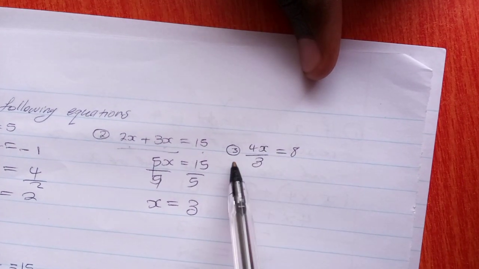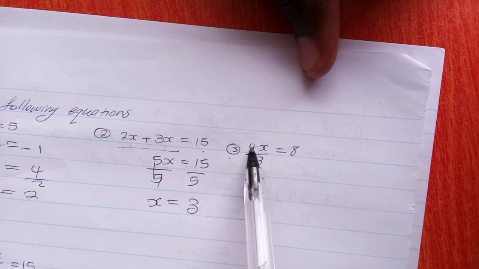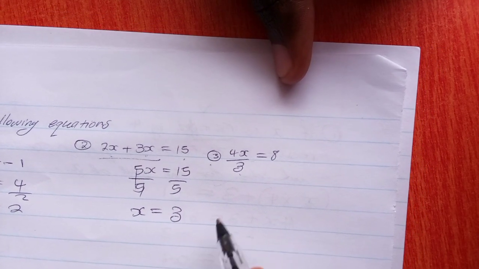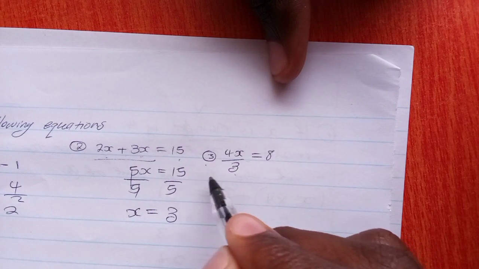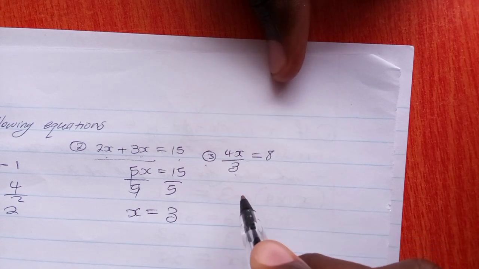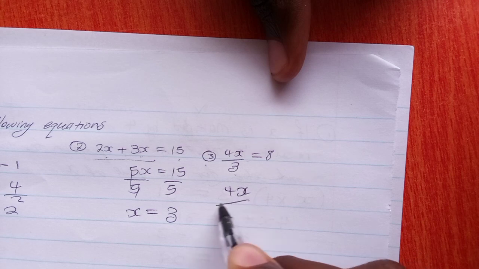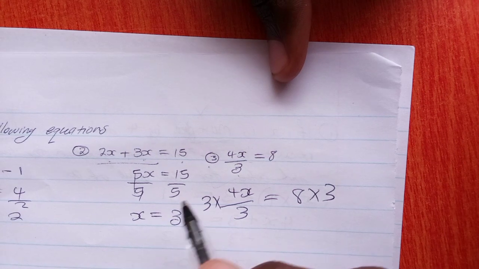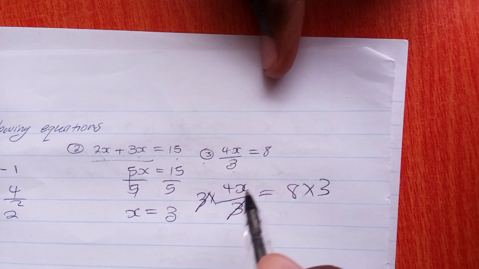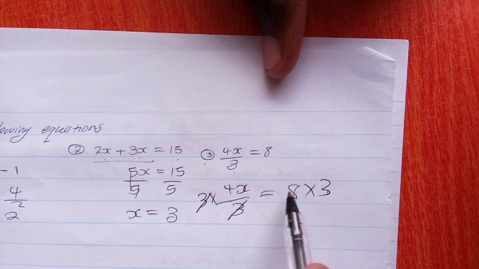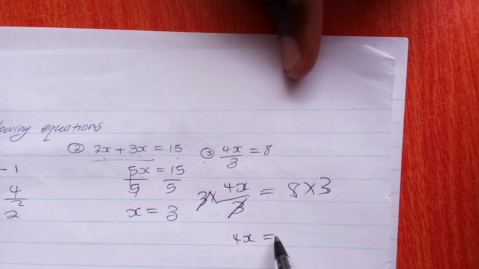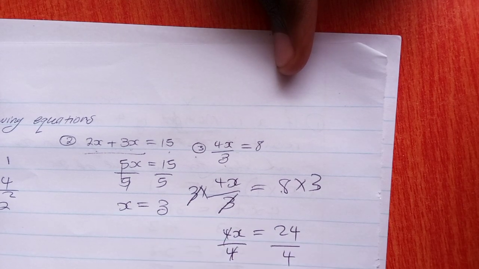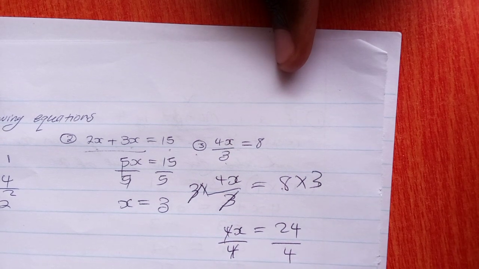And then we have another really interesting one here. This one, you have 4x divided by 3 is equal to 8. So how we're going to solve this one, we first have to multiply both sides of the equal sign by 3. Let me just write it down a little bit, because I don't like to work on the question. If you multiply both sides by 3, this 3 here is going to cancel this 3 here. And then 8 times 3 is going to give you 24. So 4x is equal to 24. Then you're going to divide both sides by 4, and you're going to find out that x is equal to 6, right?